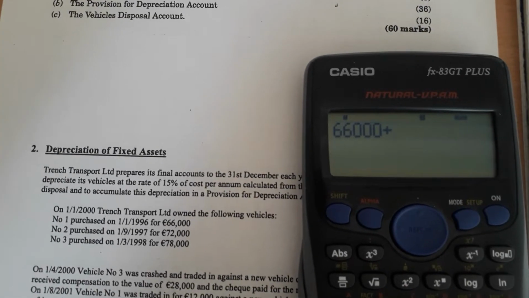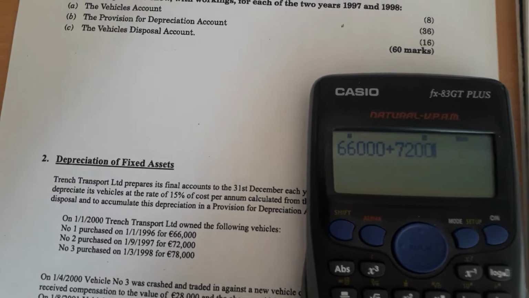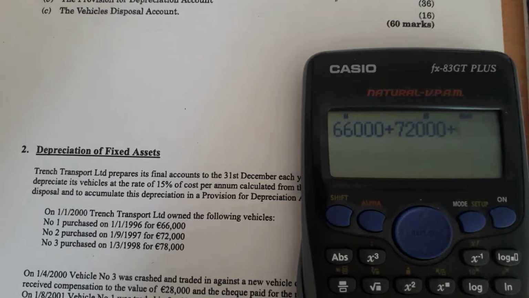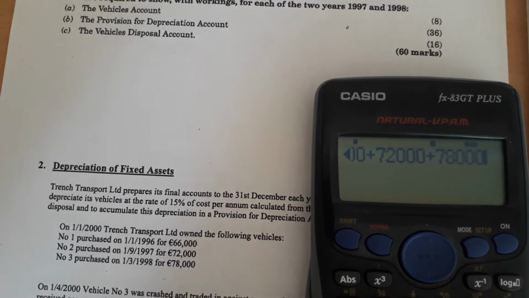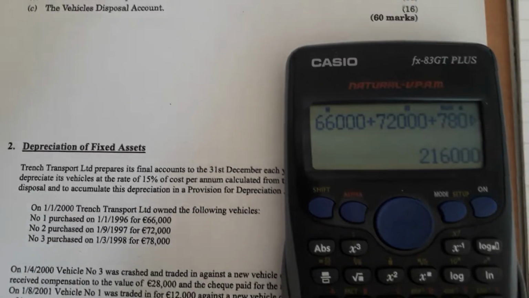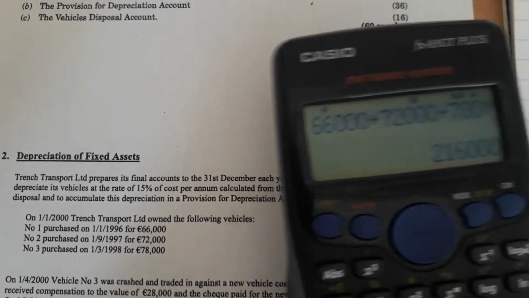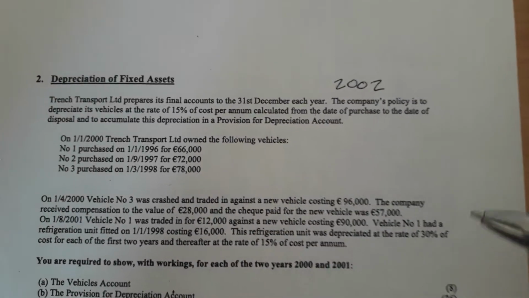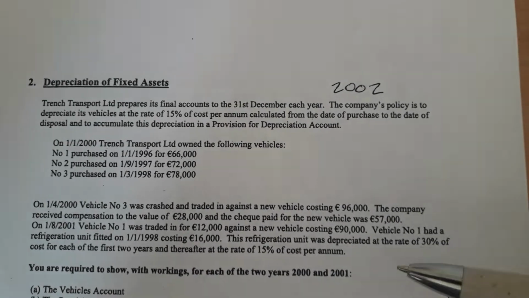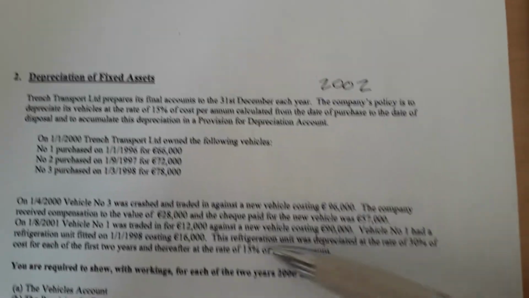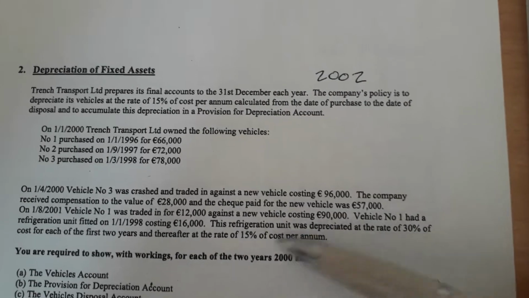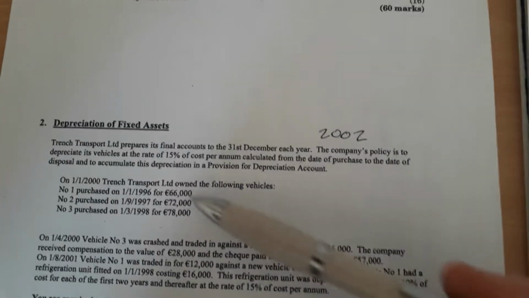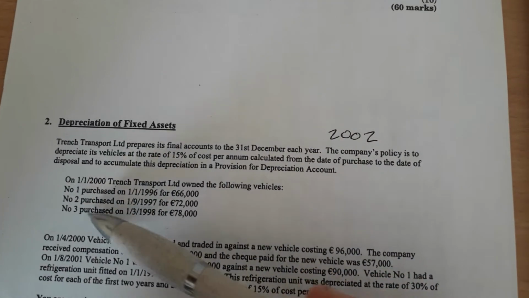66,000 plus 72,000 plus 78,000. So our three vehicles cost us 216,000. However, it's peculiar to this question, and so far every year that this question has come up, they've always had a little bit extra information in here about one of the vehicles. It could be any of the three vehicles here, vehicle 1, 2 or 3.